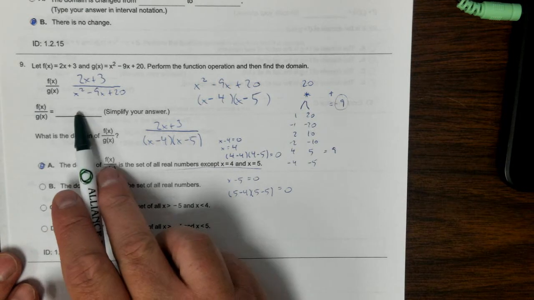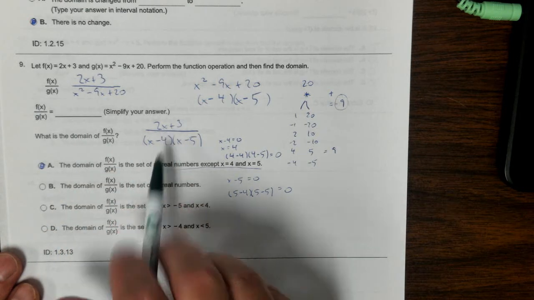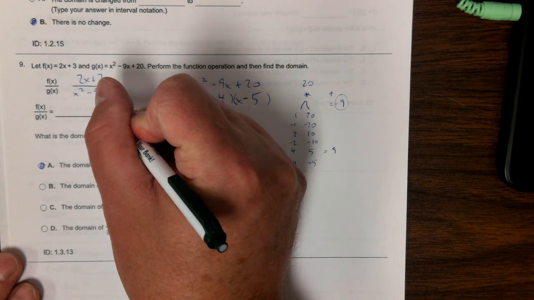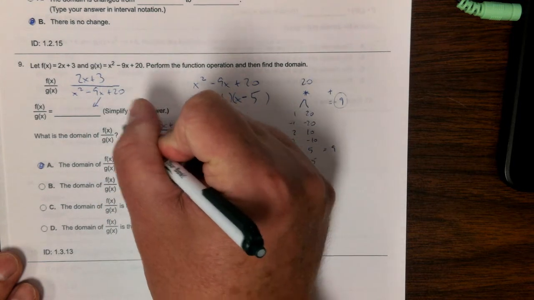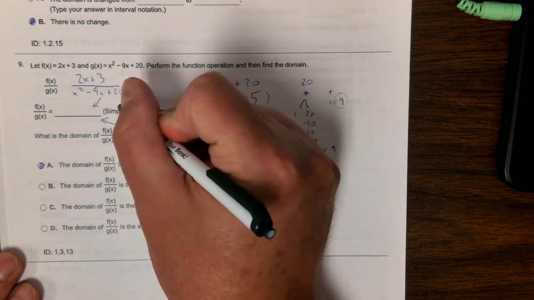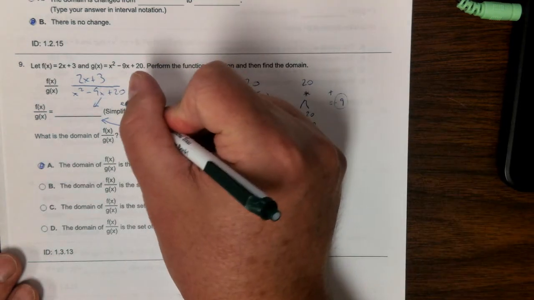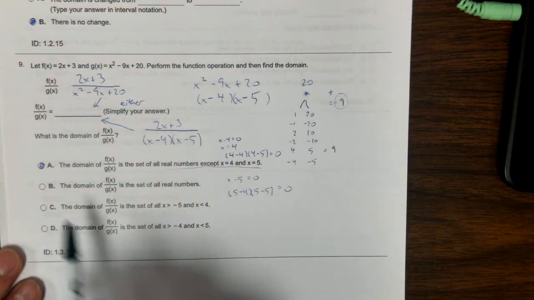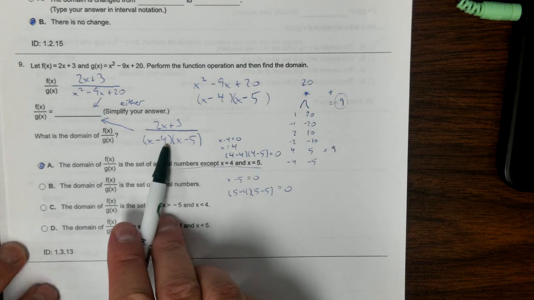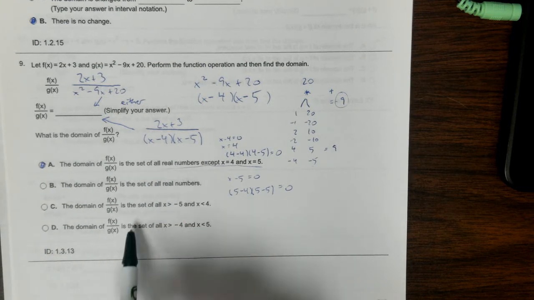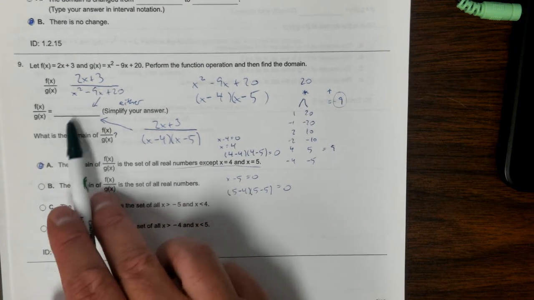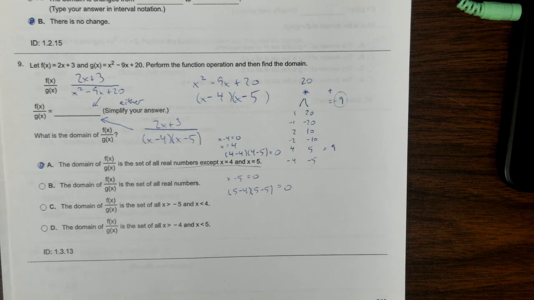Now about this answer, since this didn't cancel, you could do this answer or you could do that answer. It doesn't matter. You might want to simplify it just to help you for here, but if you keep it like this, that should work also.